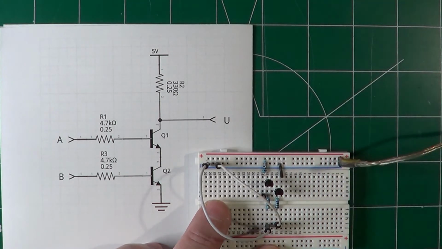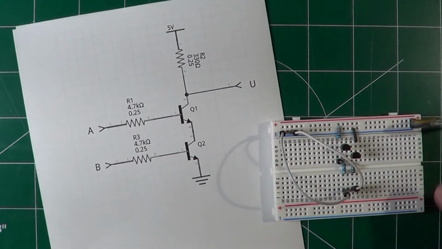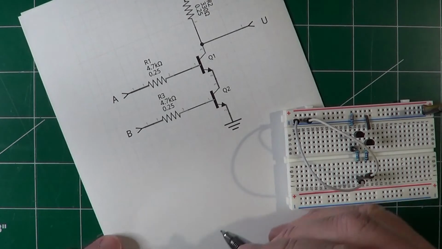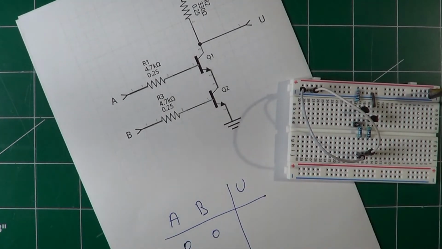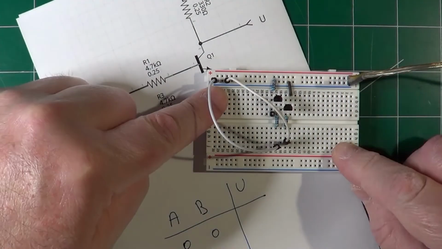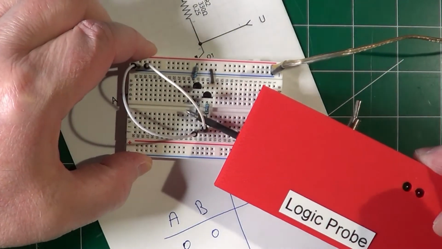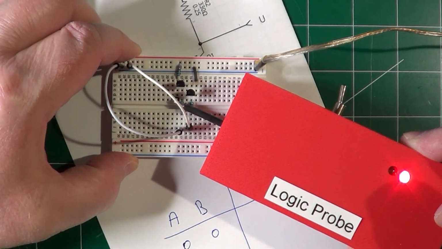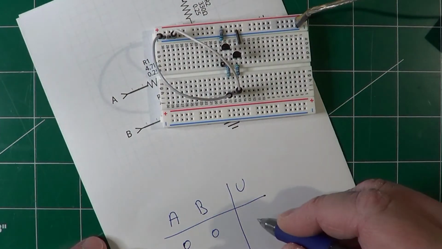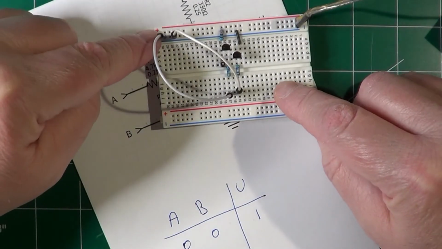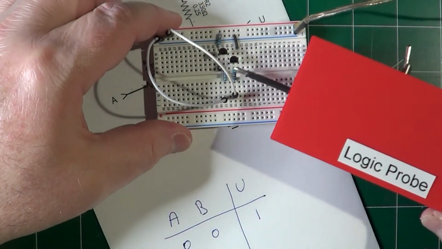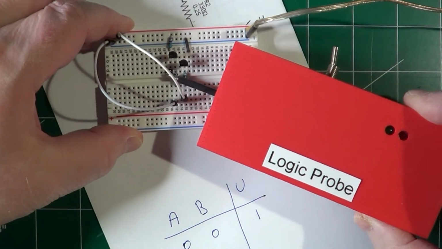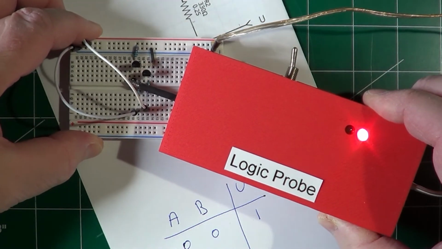Let's power the circuit and let's see how it works. Let's also prepare the truth table, the two inputs A and B, and the output U. And here are the four possible combinations of inputs. Right now, the inputs are both at 0. Let's measure the output. And the output is a 1. Let's write it down on the truth table, and now let's change the inputs, with a 0 on A and a 1 on B. Let's measure the output again. And it is still a 1.